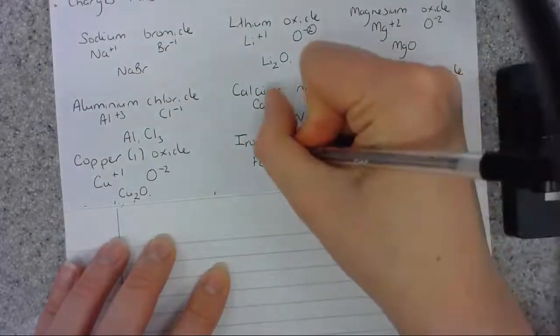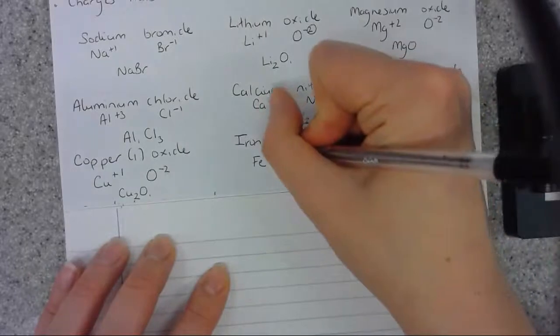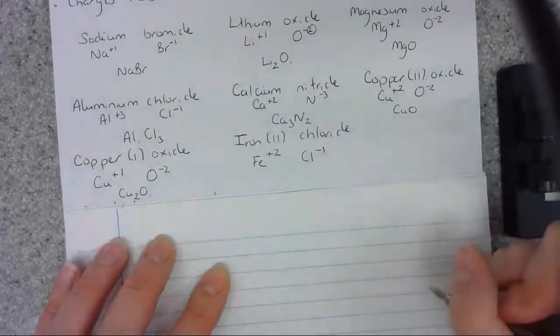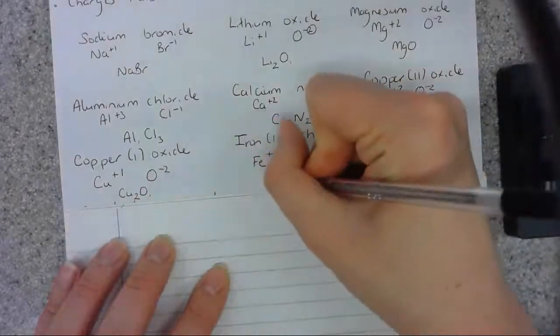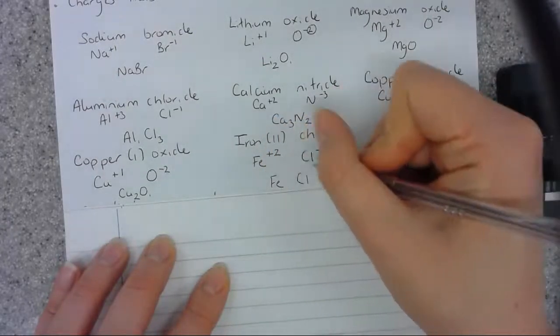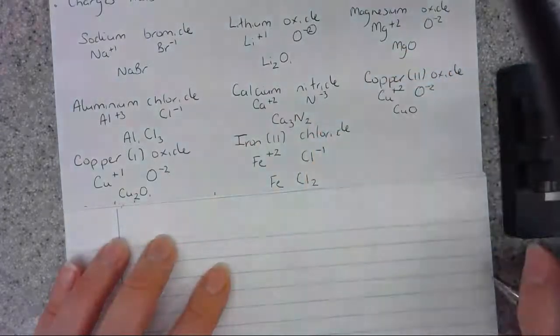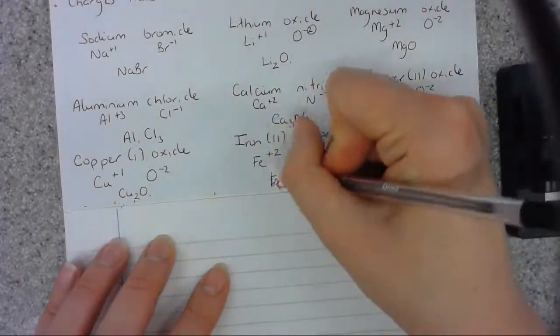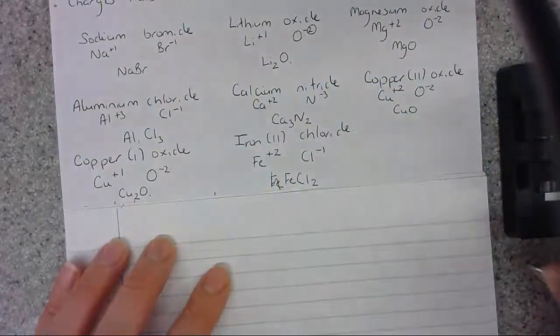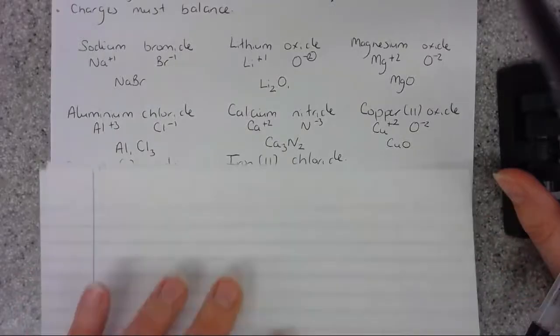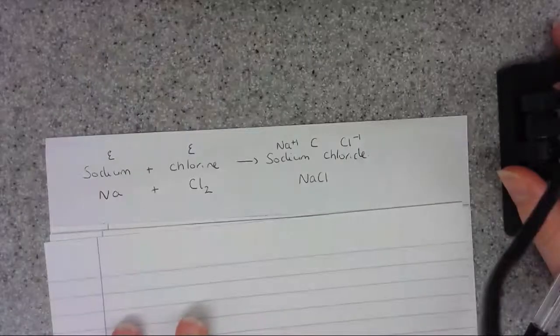Iron 2 chloride, the symbol for iron is Fe. It's a metal, so it's going to be positively charged, and the 2 in Roman numerals tells me it's plus 2. Chlorine is in group 7, minus 1 charge. Those charges do not cancel, so I need to cross over the charges. The 1 comes down next to the iron, the 2 comes down next to the chlorine. I get FeCl2. Sorry, I should be writing that without a gap. FeCl2 as my final answer. And that is how you will write the formula of an ionic compound.